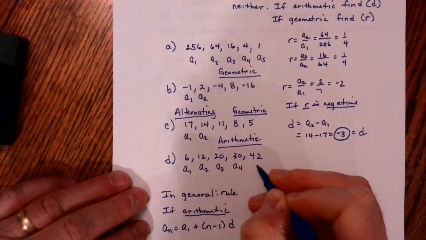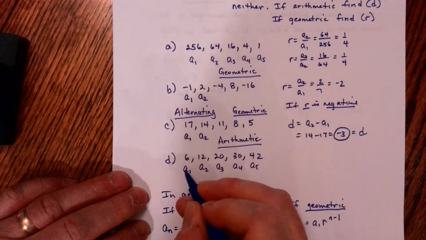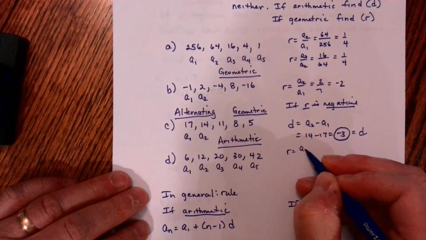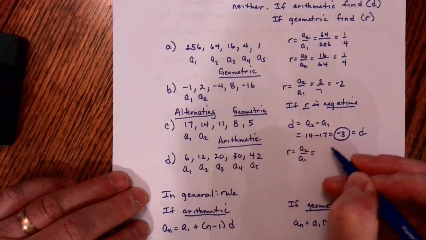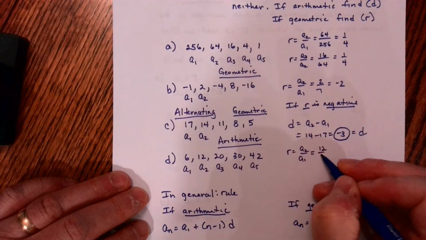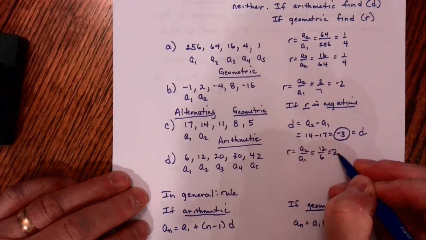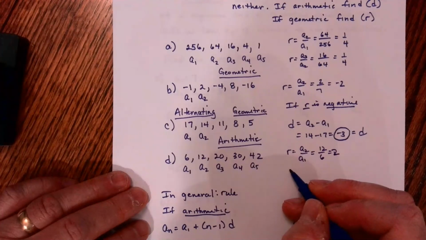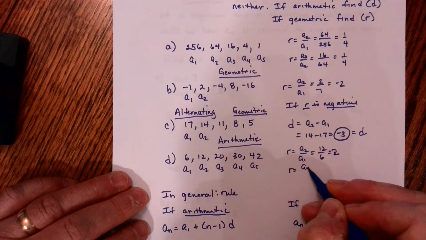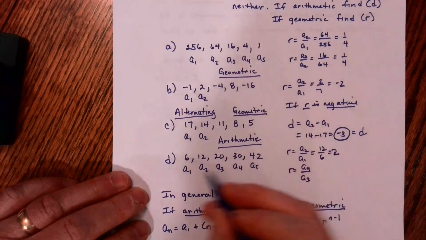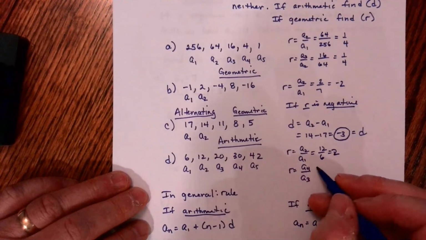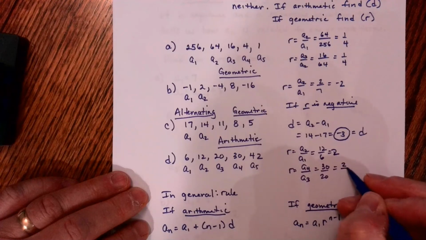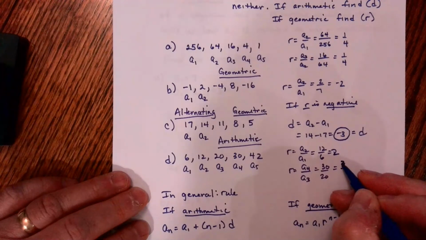When I look at, for example, the first two terms, I notice that when I take the second term and divide it by the first term, I end up with a ratio of 2. However, when I take the fourth term, and you may be wondering, why did I use the fourth term? You can use any pair. But what I notice is I get 30 divided by 20, which is 3/2.